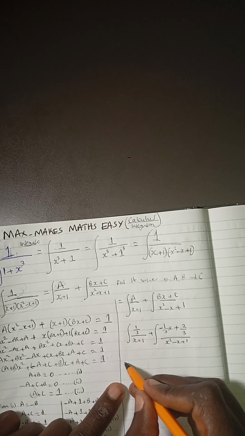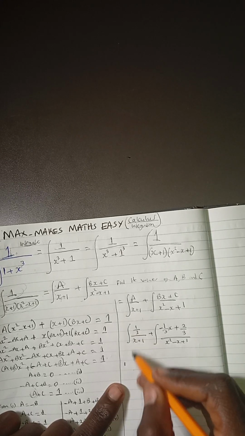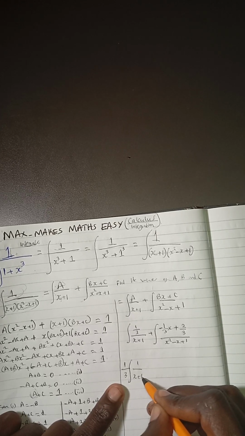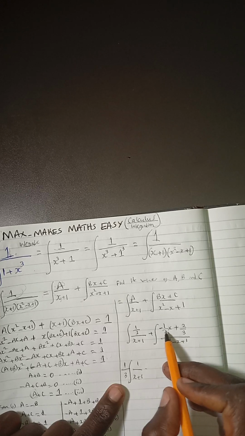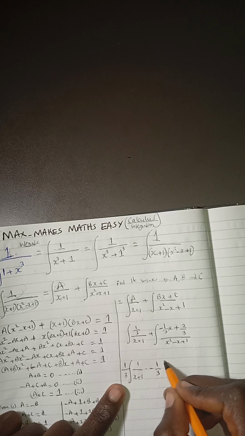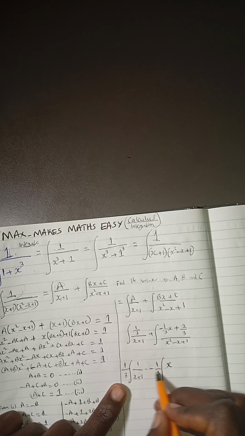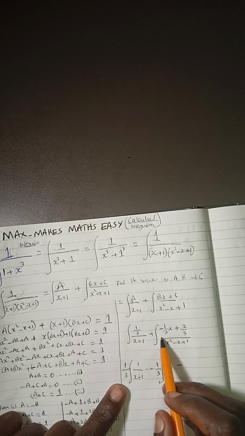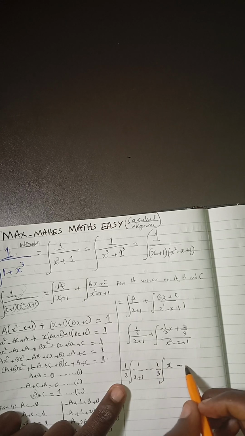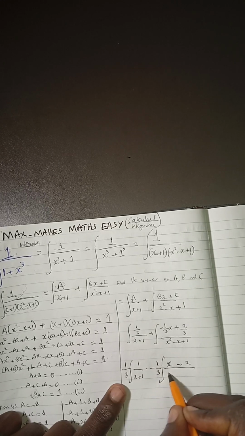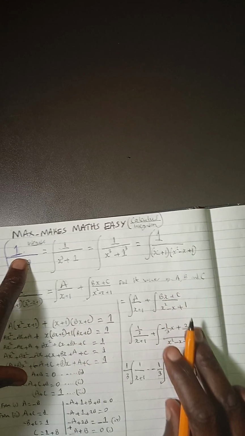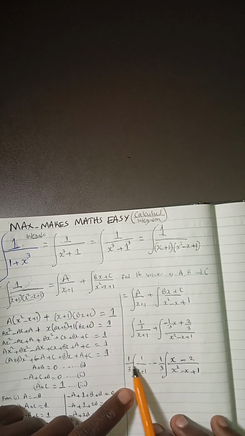So what do we mean here? We mean we can pull out the 1 over 3. So 1 over 3 times the integral of 1 over x plus 1. Then we pull out the negative 1 over 3, and we want to remain with 2 over 3. If we return it, it will be minus 2 over x squared minus x plus 1. So all this integral over here simplifies to the integral of this.